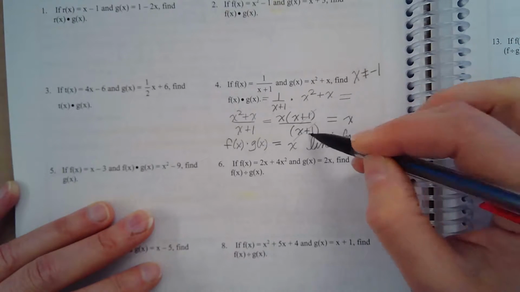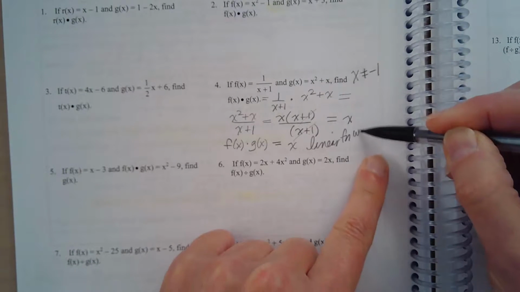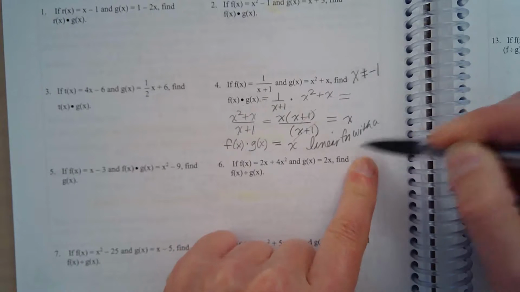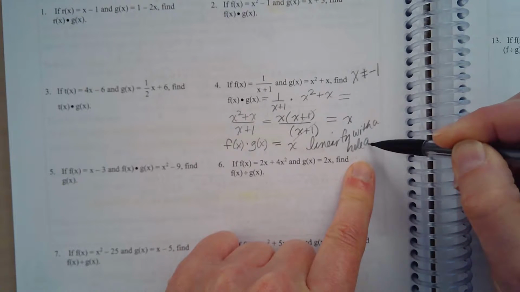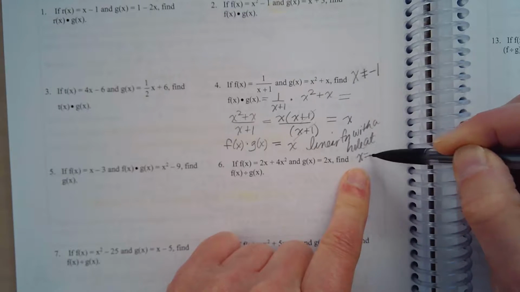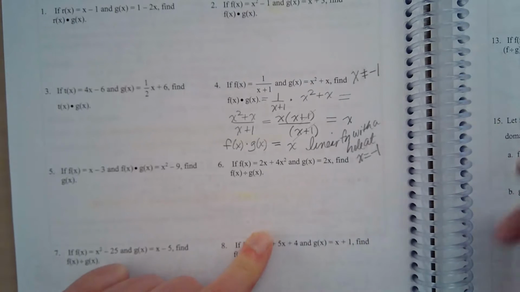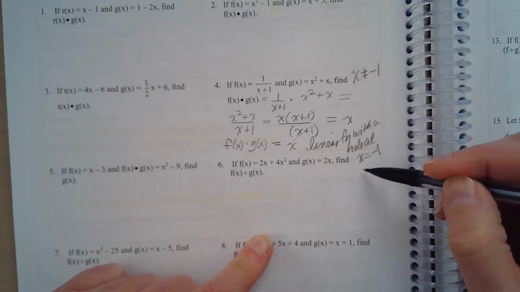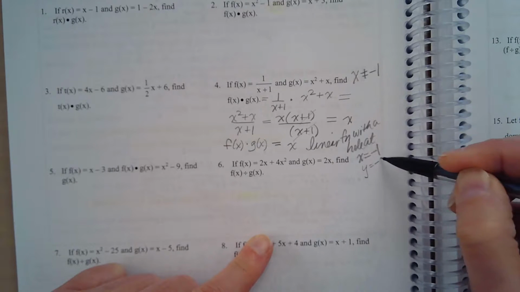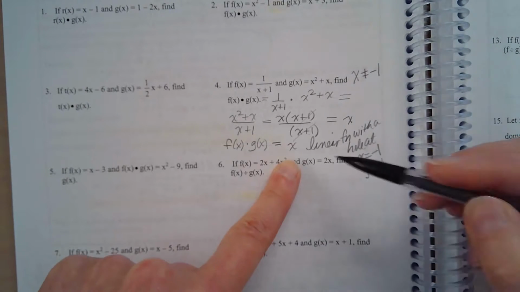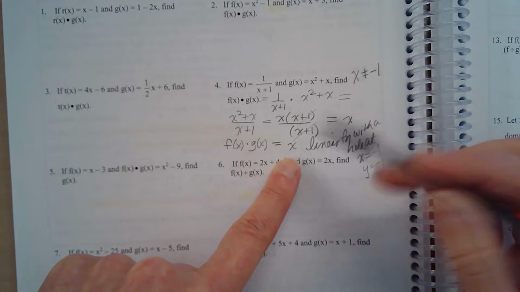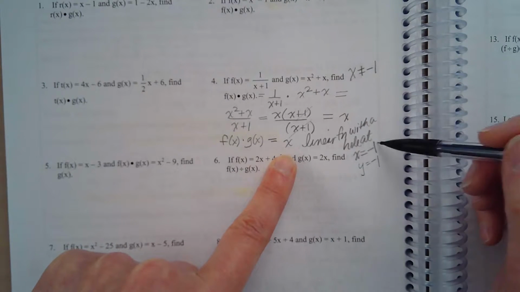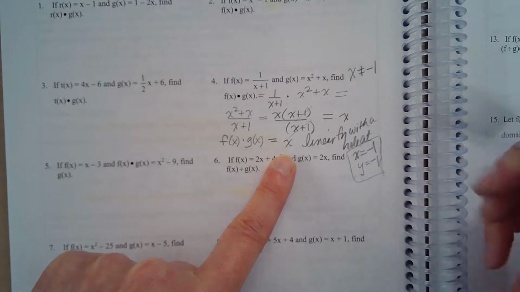Because it's a common factor, it's linear with a hole at x equals -1, right? And what would the y coordinate be? Well, just substitute, y is -1 as well, right? Because the y value would equal the simplified function. If x is -1, y equals -1.